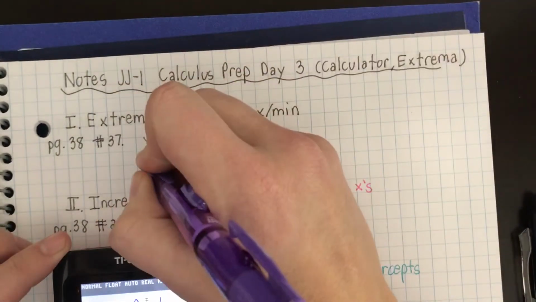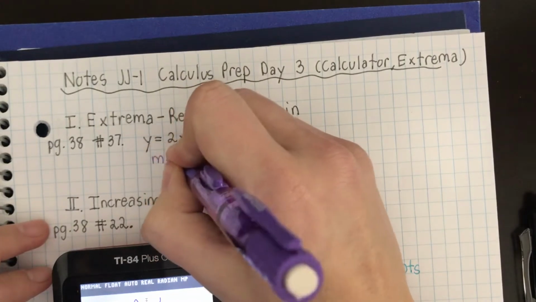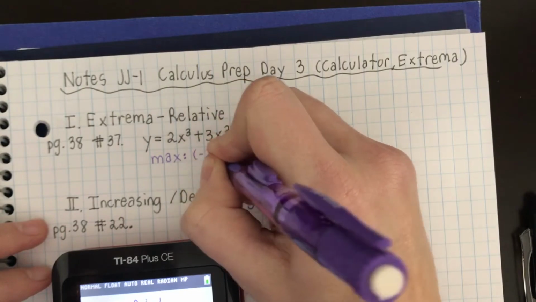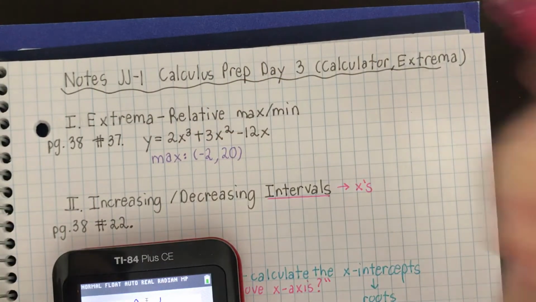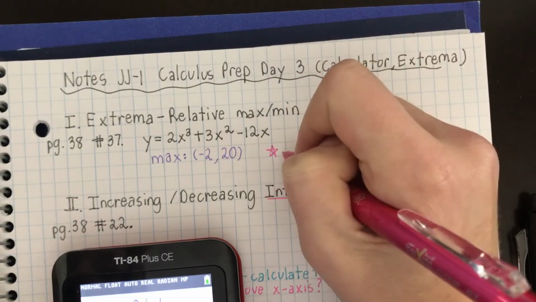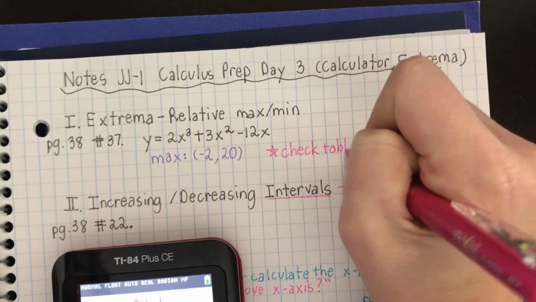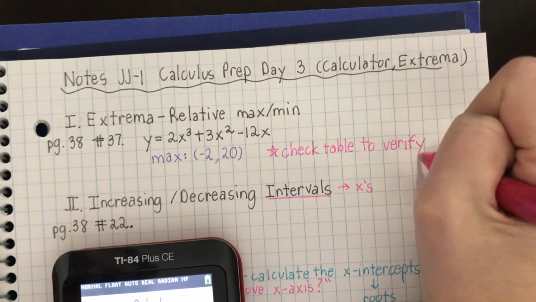So max is negative 2 comma 20, and we did have to check the table to verify, so you should check that table to verify.